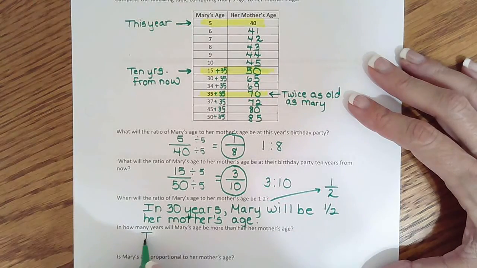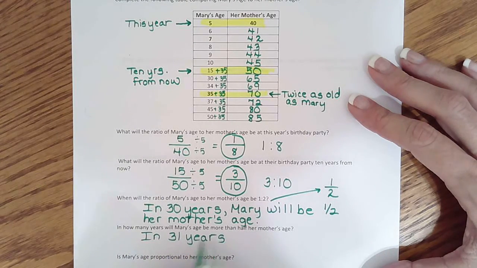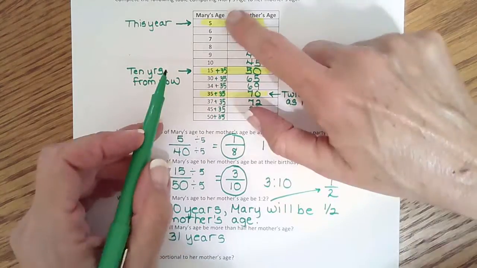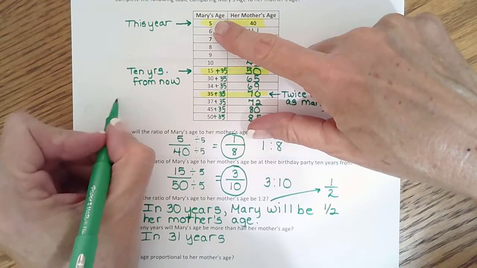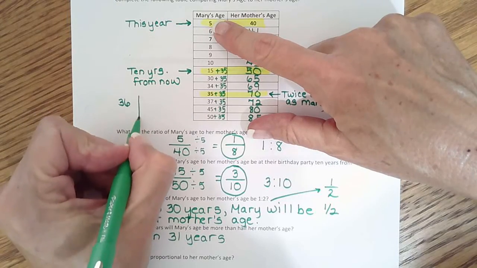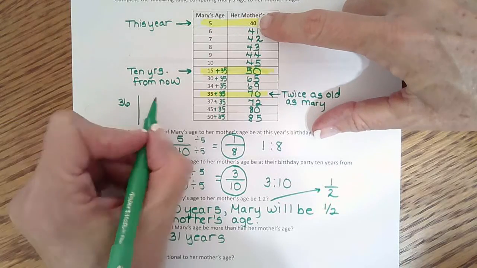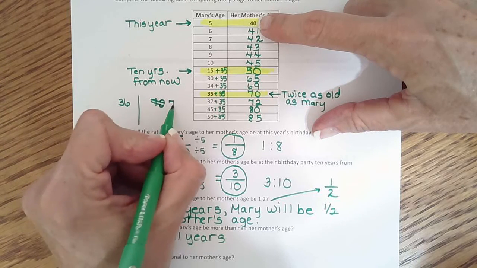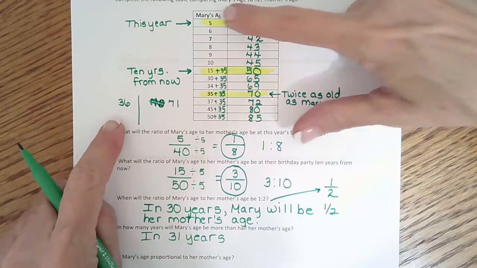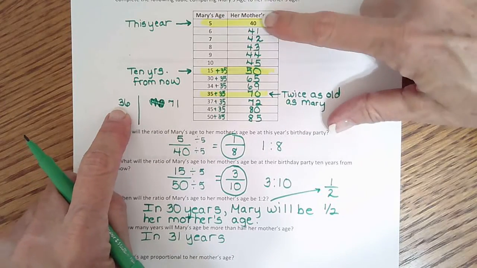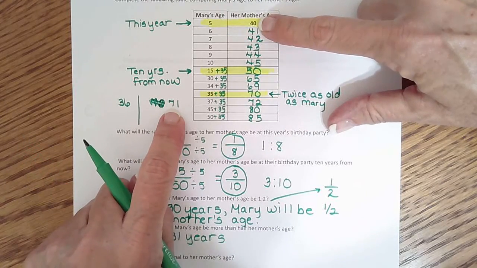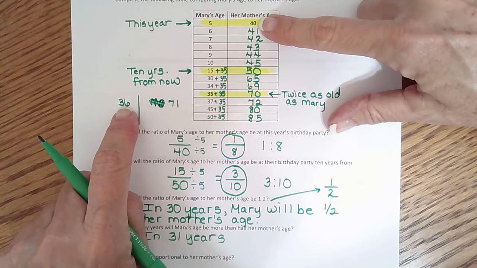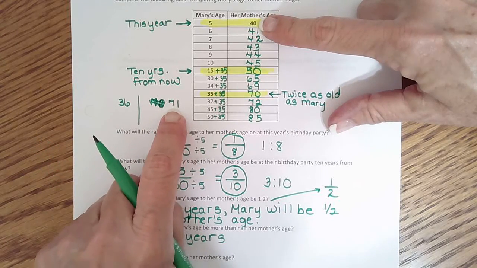So in 31 years, so if you're not convinced of that, add 31 to 5, and that gives Mary as 36. Add 31 to 40, this is 71, sorry. Okay, so add 31 to 5, you get 36. Add 31 to 40, you get 71. So when I double this, I get 72. So isn't she more than twice her mom? But before that, she's not.